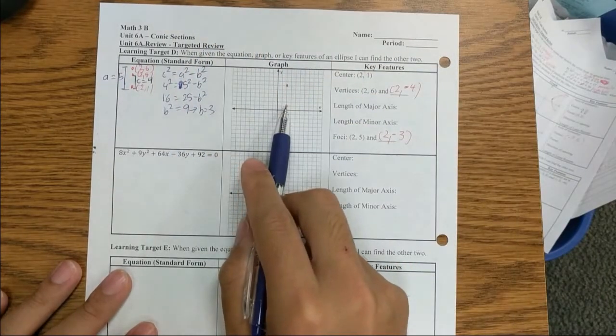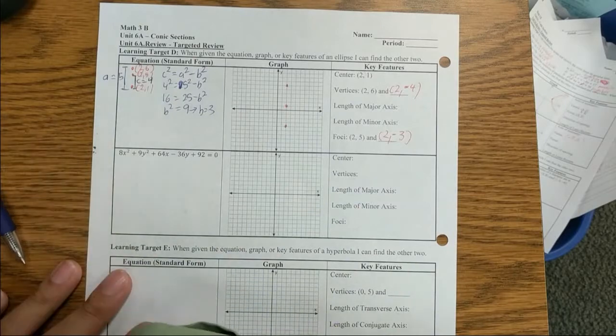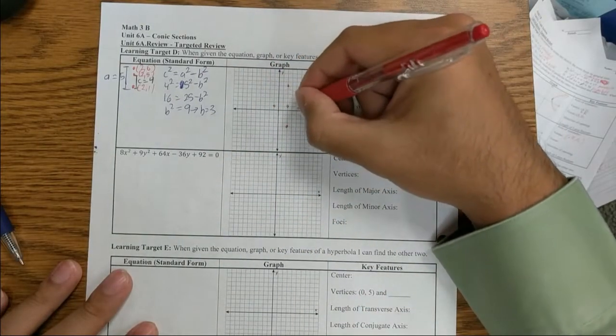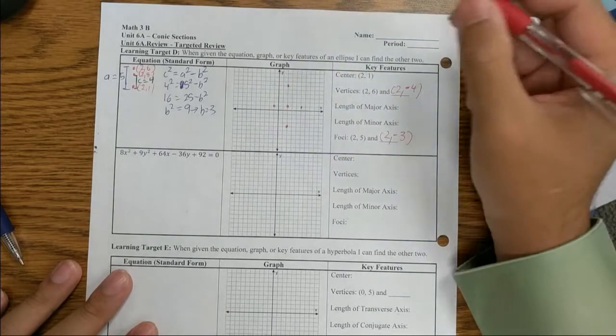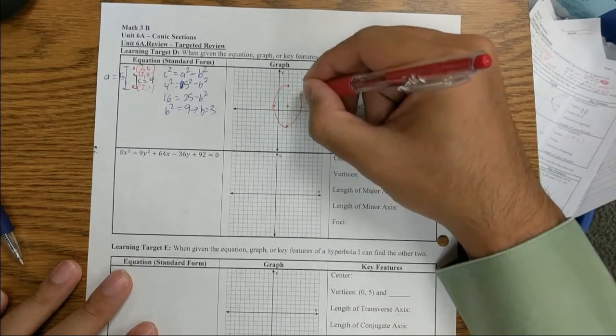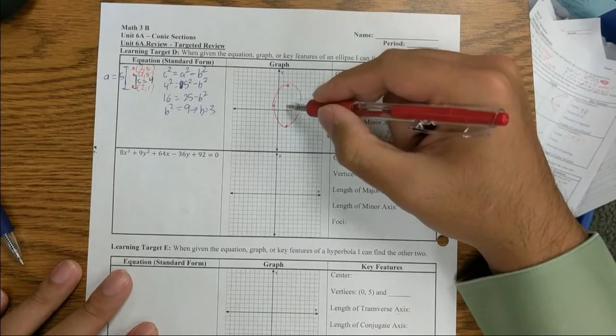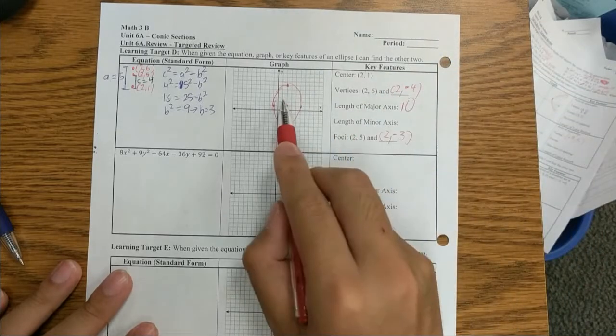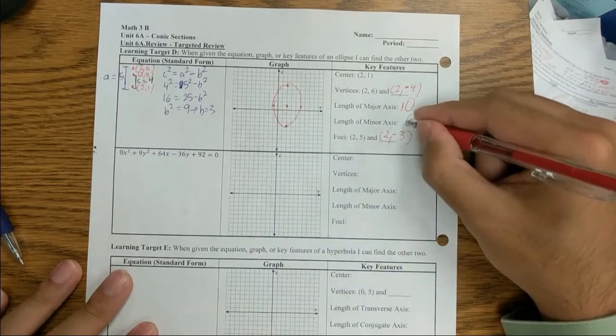So from the center, I go 3 units left and right to find the co-vertices. Okay, so that's enough to graph. Major axis, 5 up, 5 down is 10 total. Minor axis, 3 left, 3 right is 6 total.